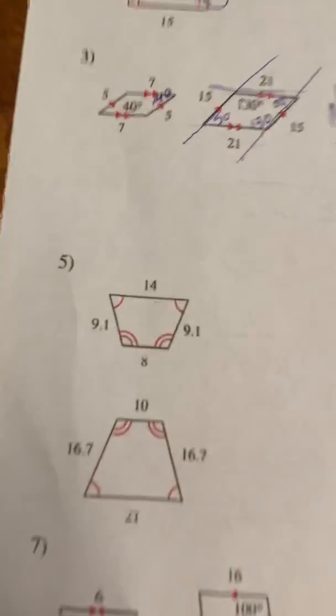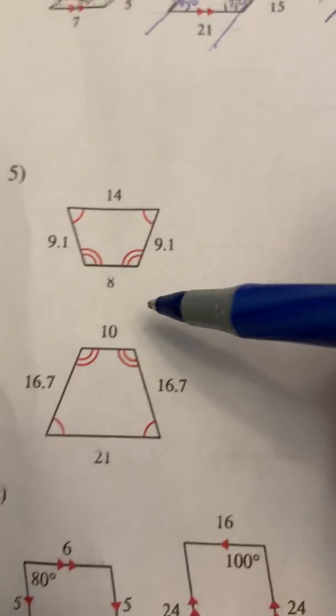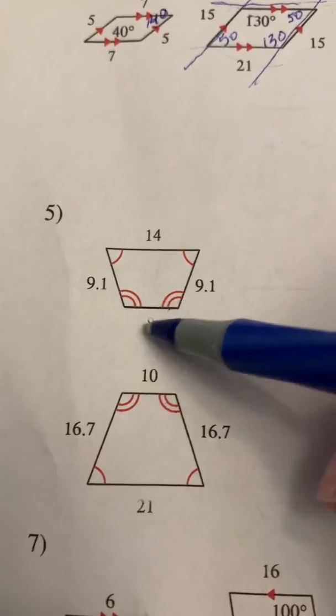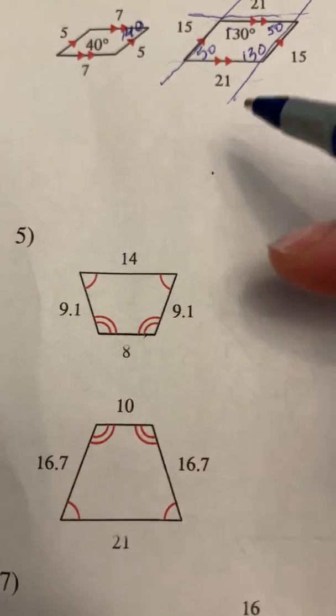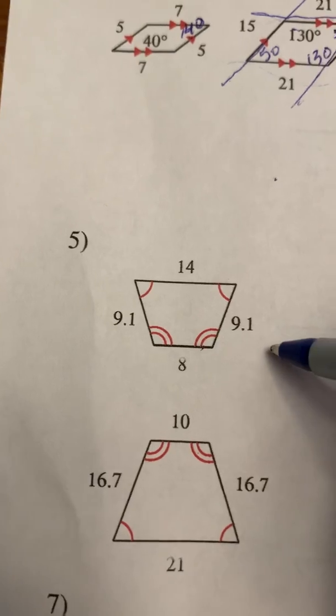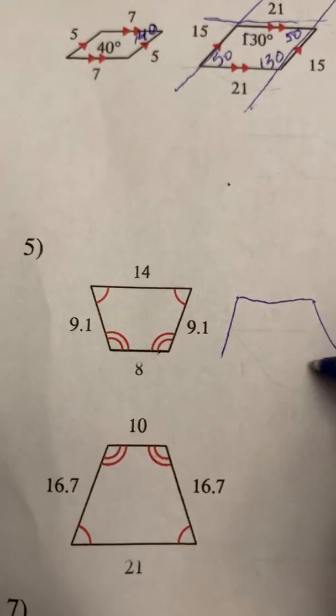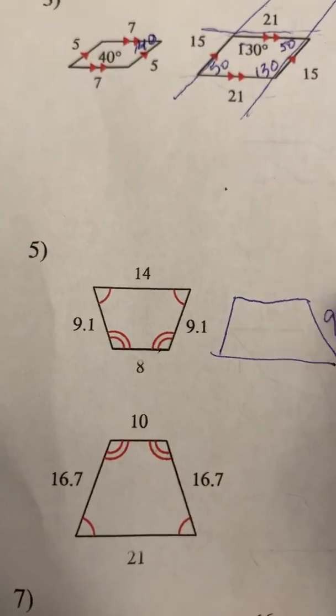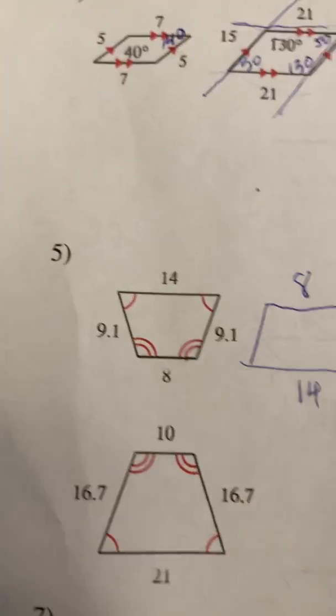All right, there's not many of them in this assignment. Okay, now this one here. You have to sort of flip this one over so it's facing upwards, and maybe some of you might even have redrawn it. I don't know. Okay, this 9.1 is going to stay here. The 14 moves to the bottom, and the 8 is on the top.